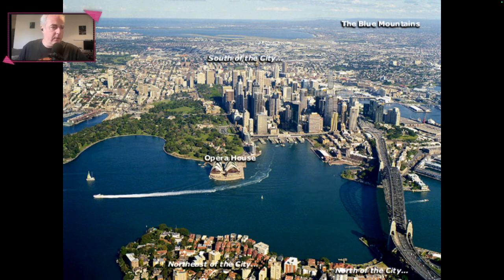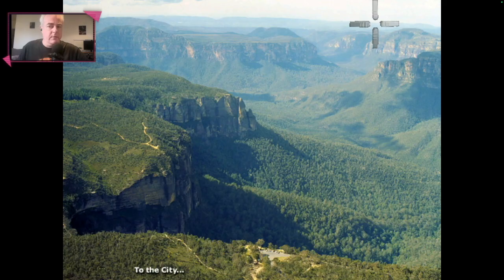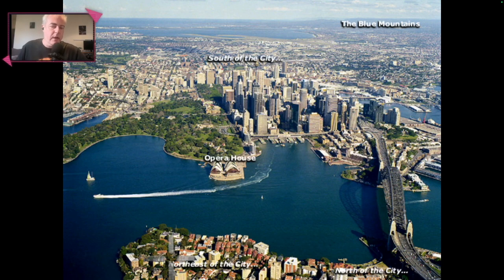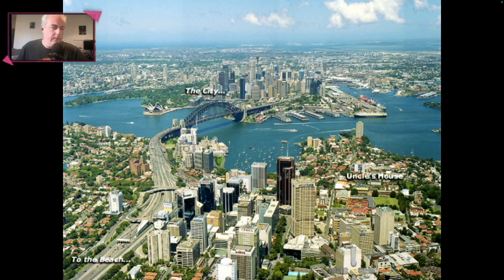Right. Let's go. I've also been to the Blue Mountains. It is absolutely stunning. If anyone is ever in the area, I highly recommend a hike in the Blue Mountains. It's one of the most incredible places I've seen. Alright, let's go north of the city.